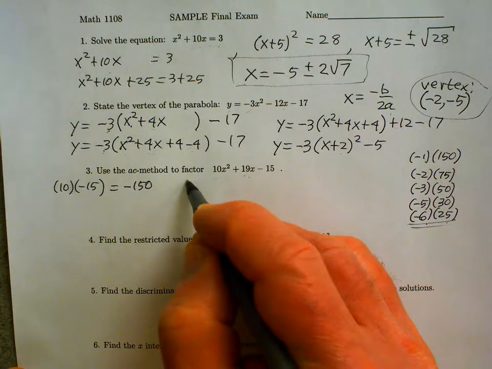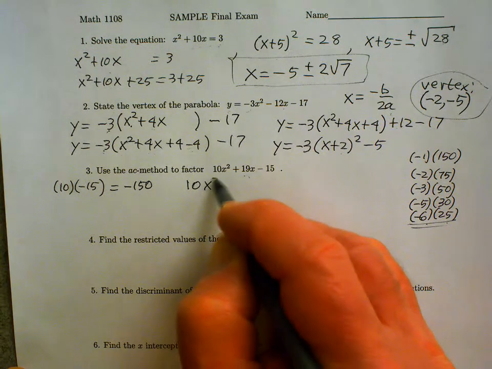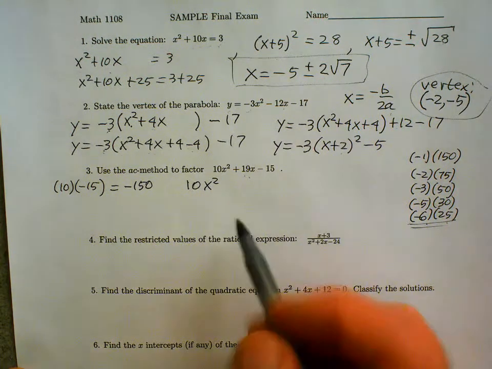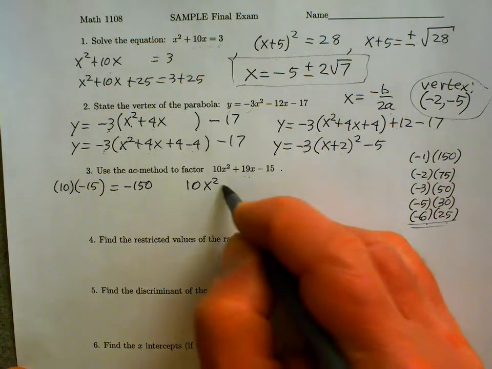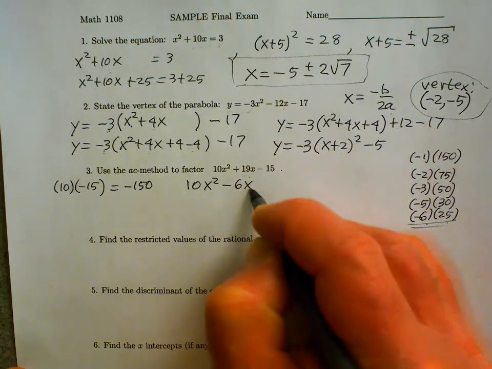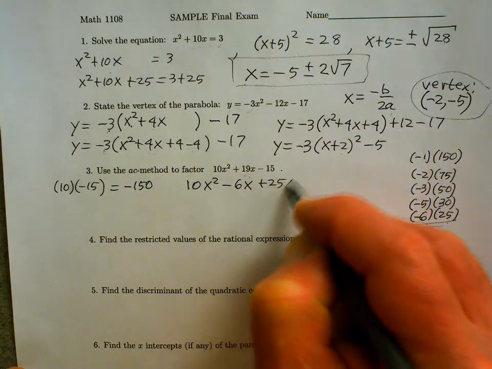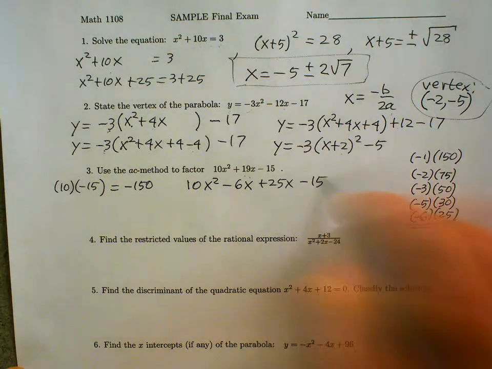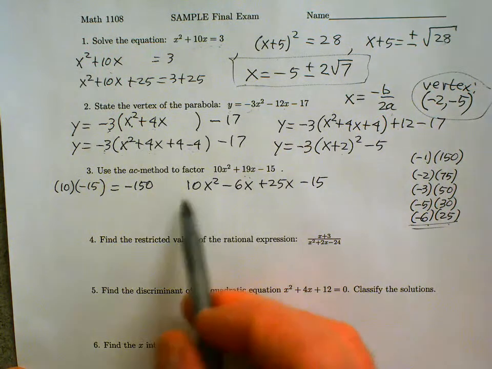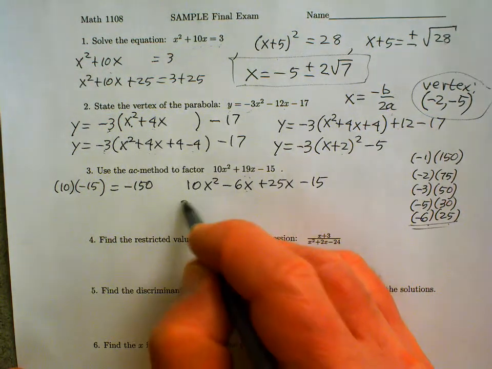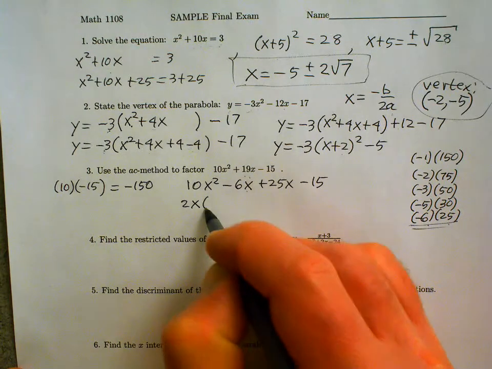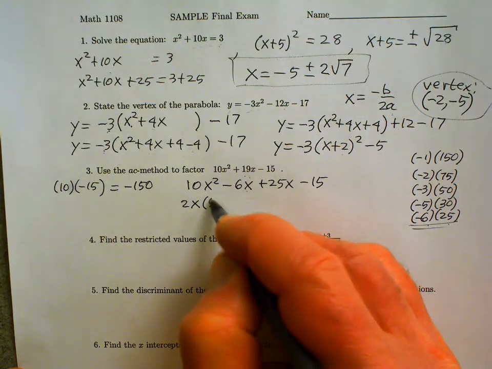So transform the trinomial into a quadrinomial. Replace the plus 19x with minus 6x plus 25x. And then factor by grouping. Out of the first two terms, the greatest common factor is 2x. And then we're left with the binomial 5x minus 3.